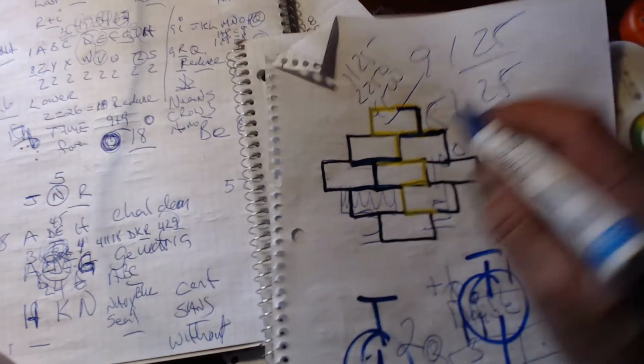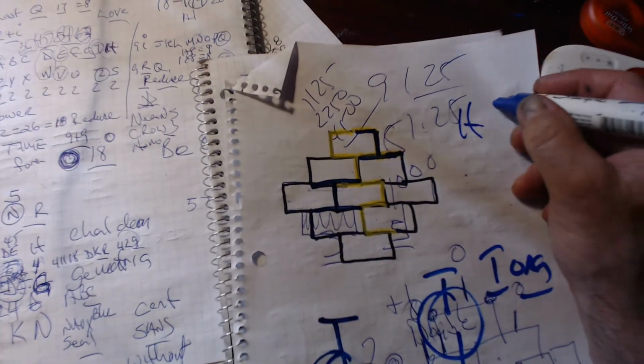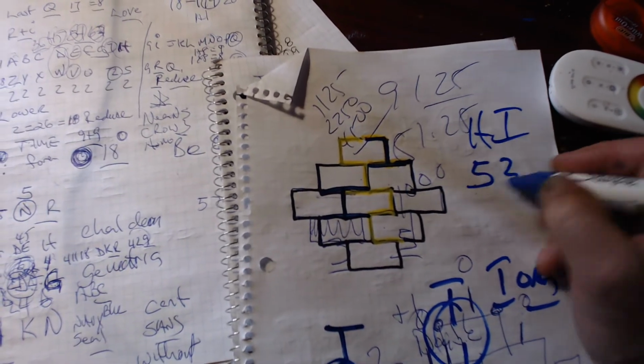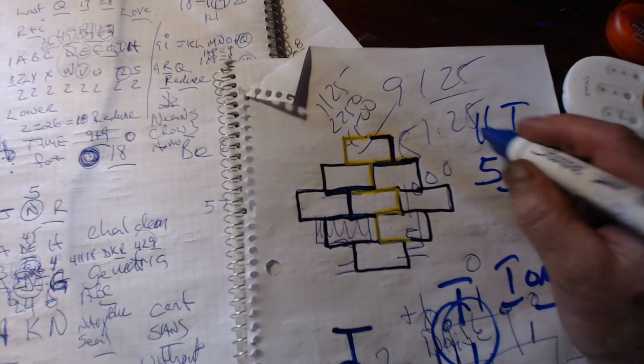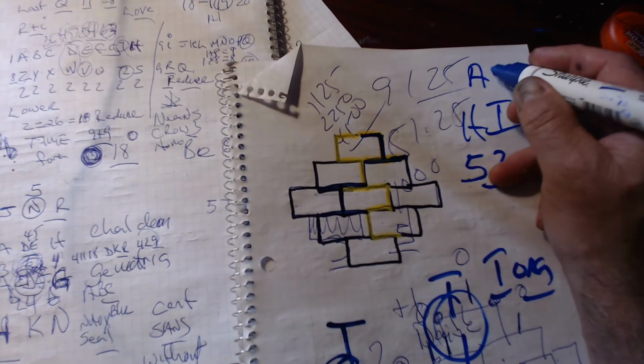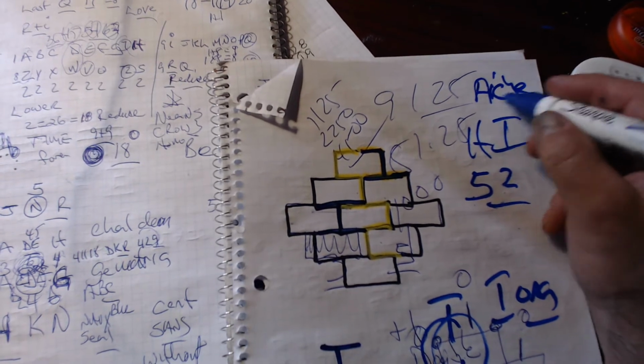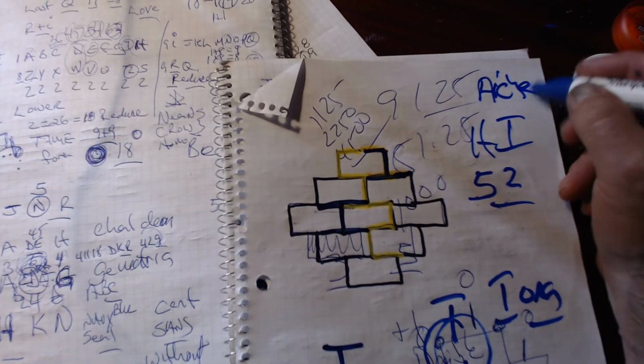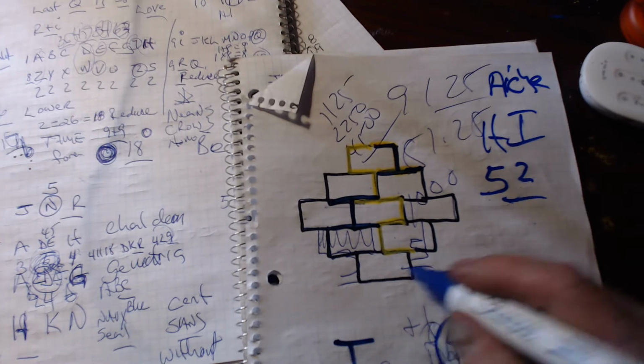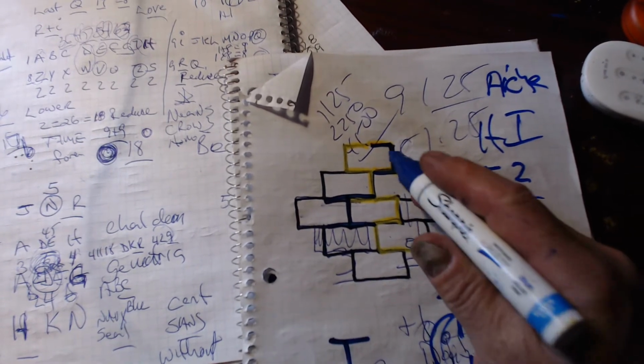So what we have here is H and I and 52 in the bricks. The heart of H, Archie, resident angel of creation, electron at heaven. We have 1 brick, 2 bricks, 3 bricks, 2 bricks, 1 brick.